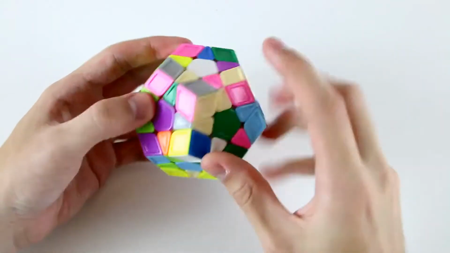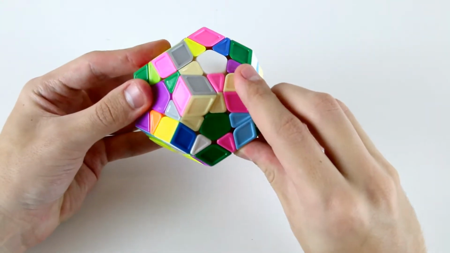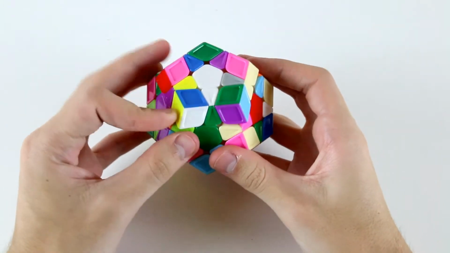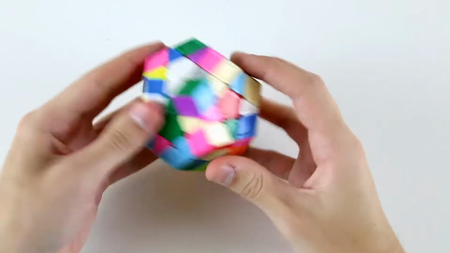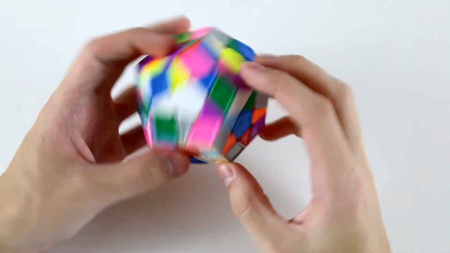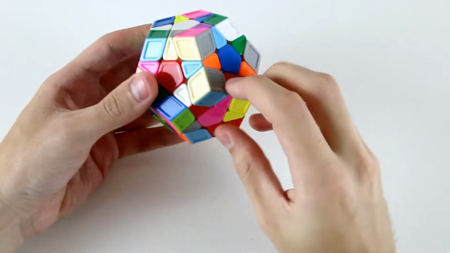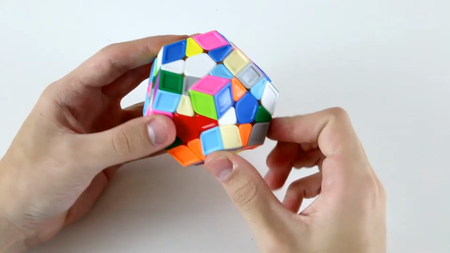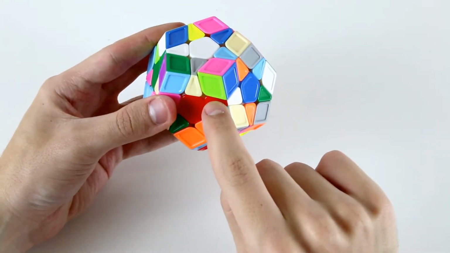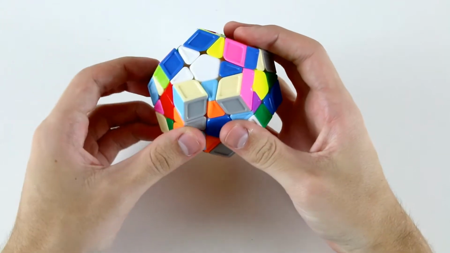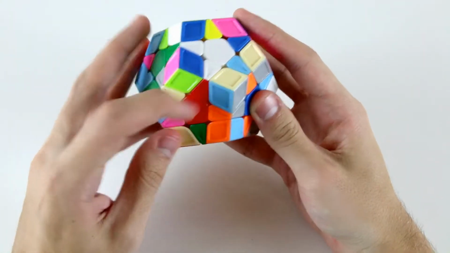So here we have the white and dark green. What I can do is move it to there and then put it up into the white face and then align it with the dark green center. Now here I have the white and red, and given that this piece isn't solved yet, what I can do is do something like D and then R like that to attach this red color to this red center and then move it up into our star layer like that.